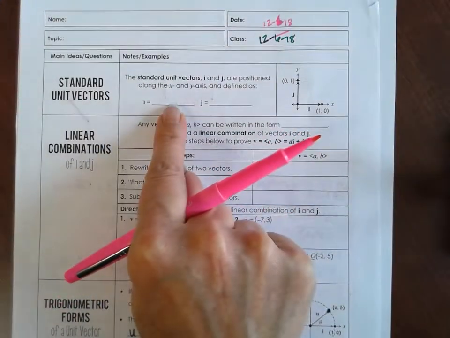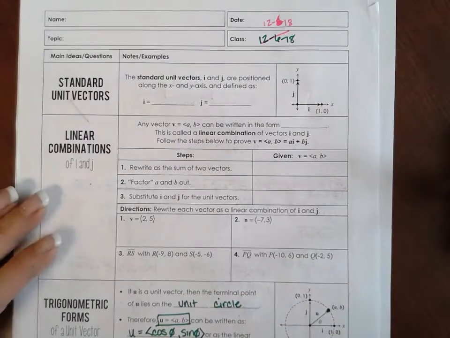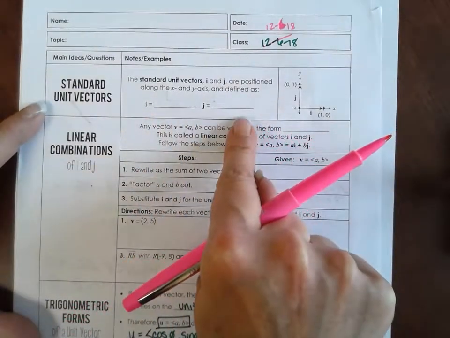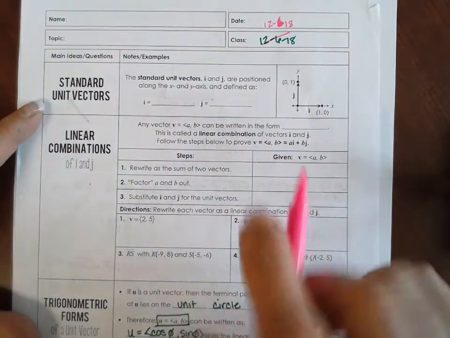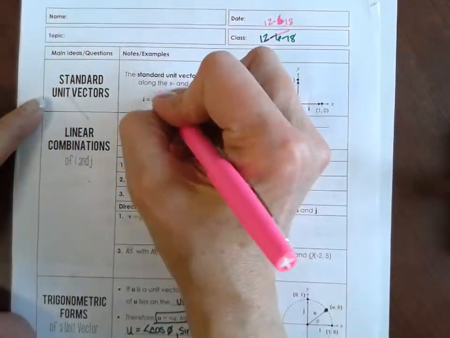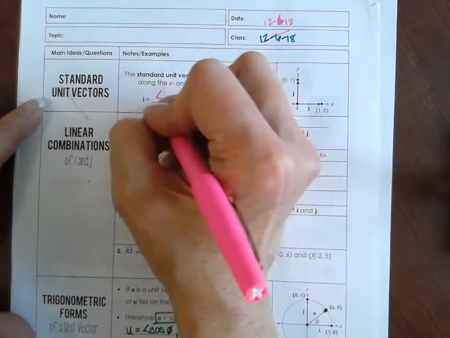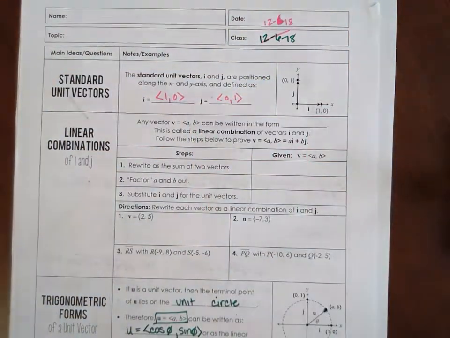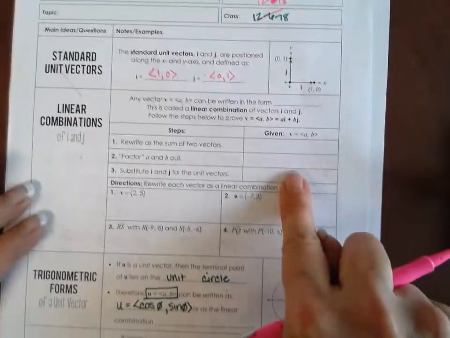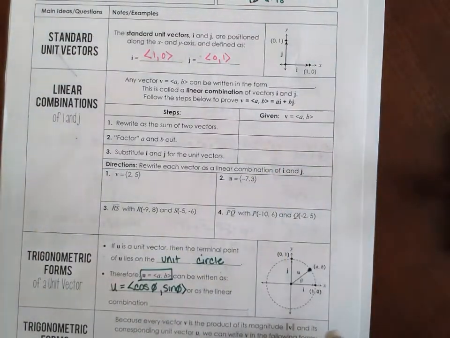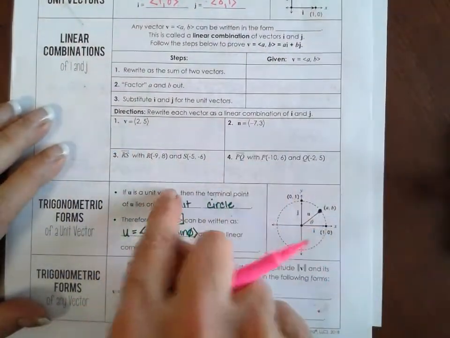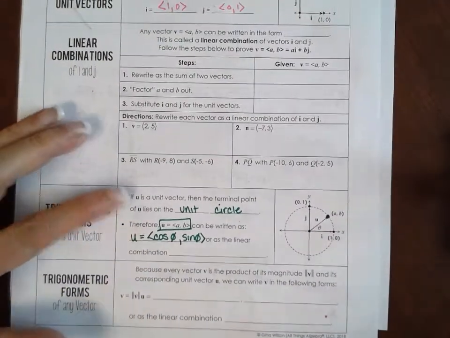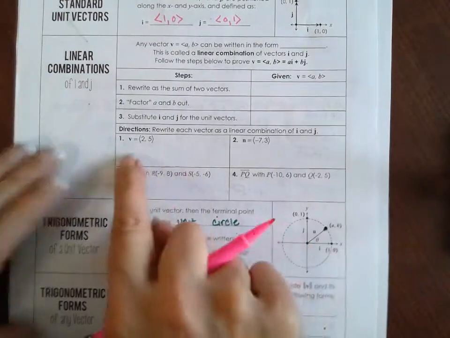Did we do the standard unit vectors? On this one, i is equal to, and j is equal to? Yeah. Okay, because i is 1, 0, and j was 0, 1. Okay, but we skipped the proof of it, correct? No, we did not. We did all that. The only thing we didn't do is the trigonometric forms of any vector. Okay, all right, so let's just do one of these.